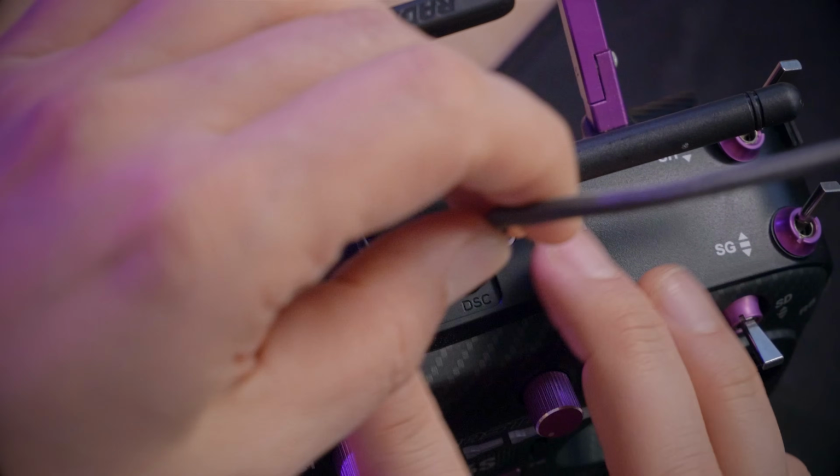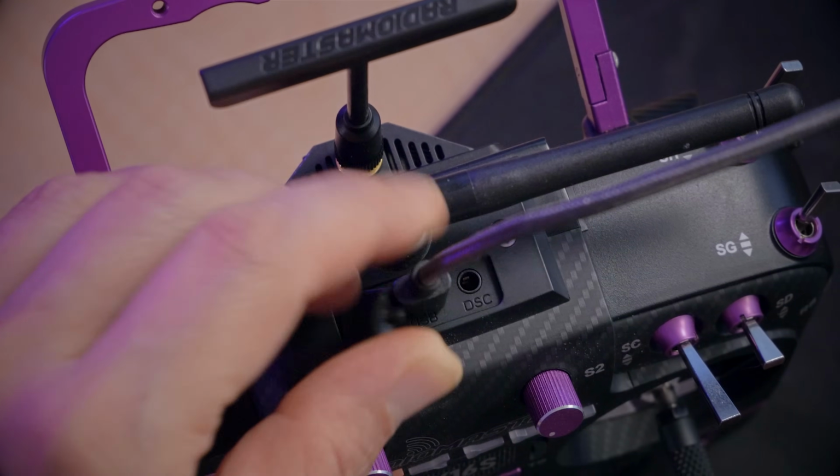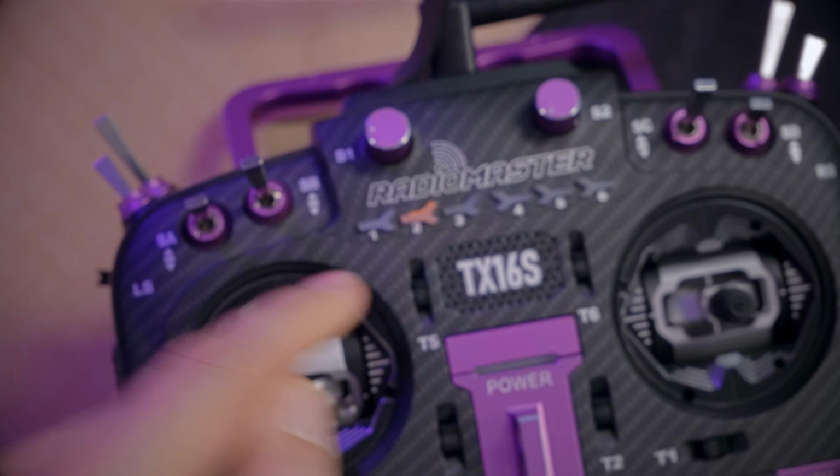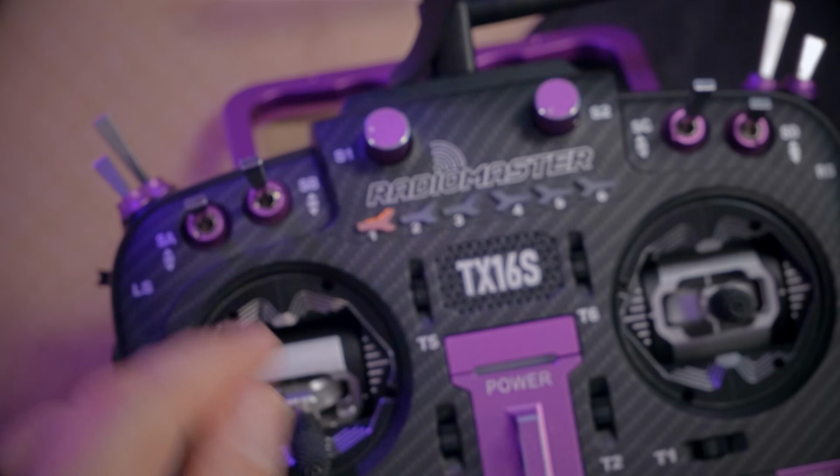I'm then going to plug in the USB port, and if you have a Radiomaster radio with a charging port on the bottom and a data port on the top, you're going to want to use the data port on the top, not the charging port. Other radios will just have one USB port for both. And I'm going to plug that in. When I plug that in, you can see that the lights on the radio begin to sort of move, but the radio doesn't wake up. It is in bootloader or DFU mode and is now ready to flash.